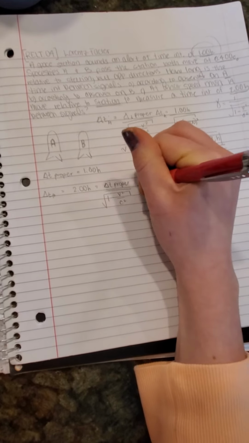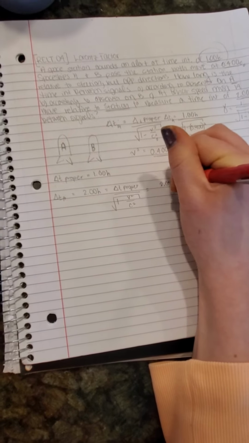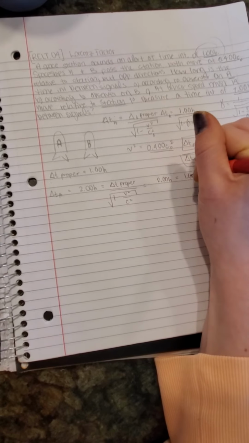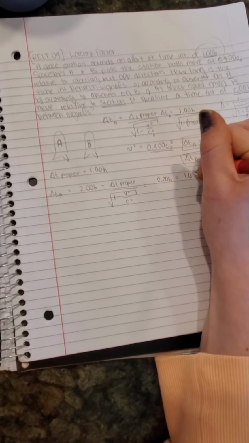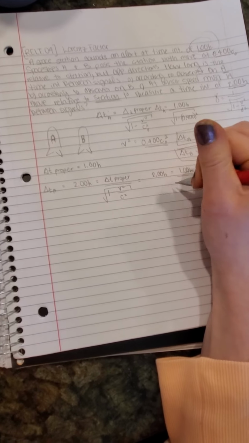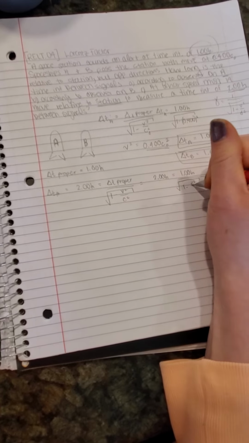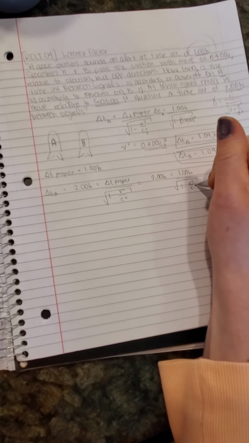So 2.00 h equals 1.00 h divided by that.